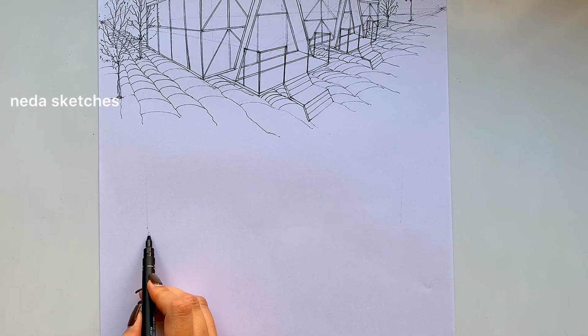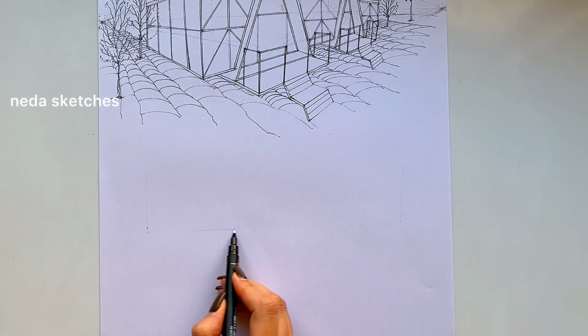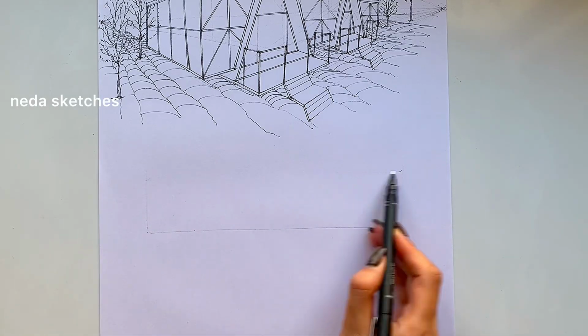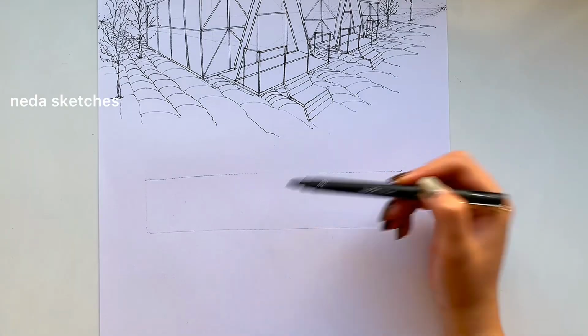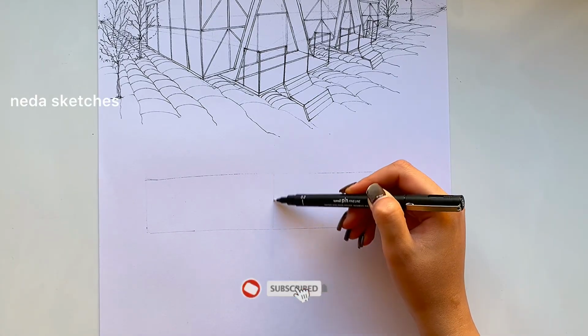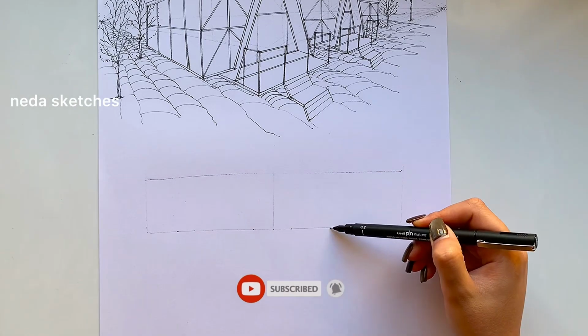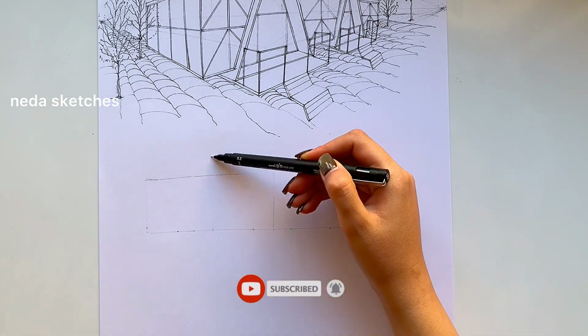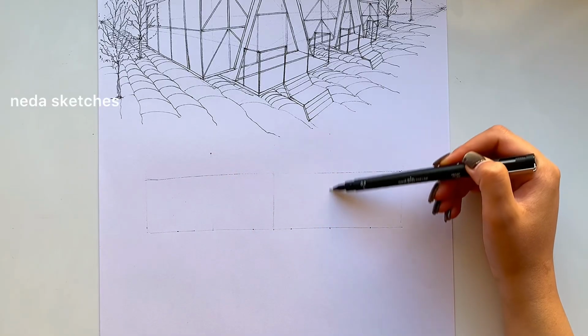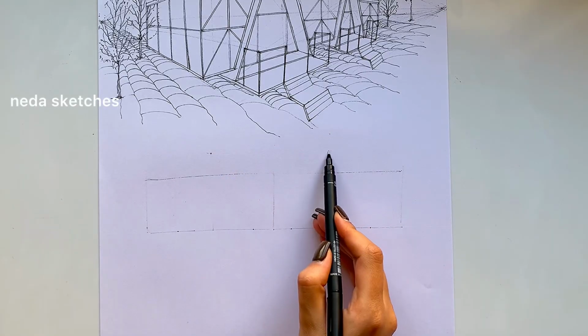Okay, the second drawing is 1-point perspective. That first I draw the building facade for it. For drawing each exterior 1-point perspective, you should draw the facade and then draw setbacks and projections according to the vanishing point. And as I said before in past videos, you should choose the vanishing point on the horizontal line.